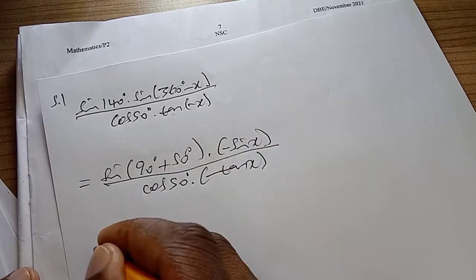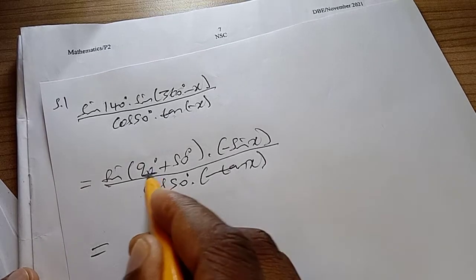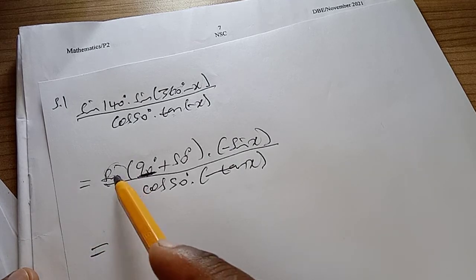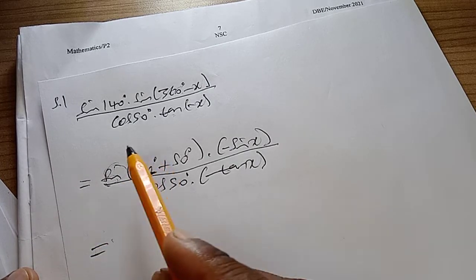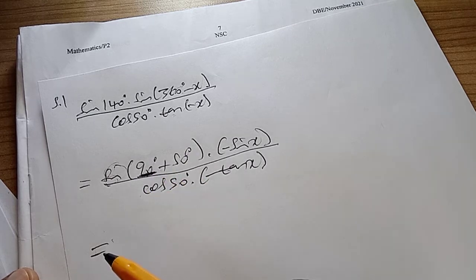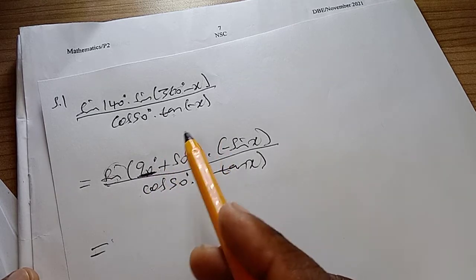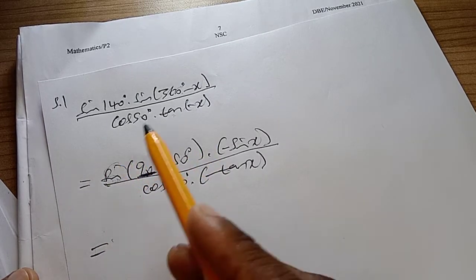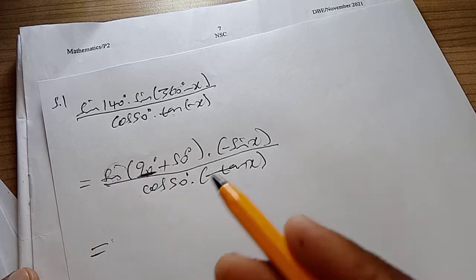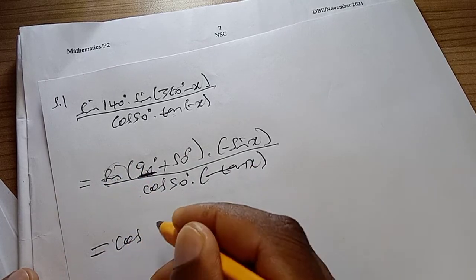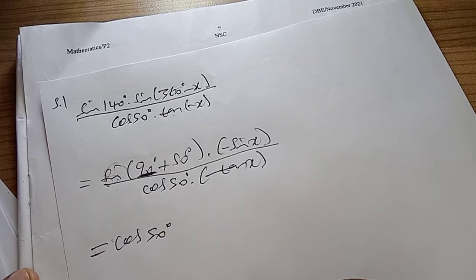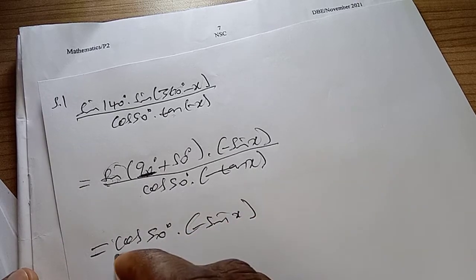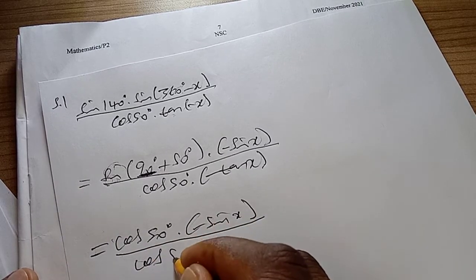Okay, then we continue. We know that the moment we come across 90 degrees, whatever we are having here is going to change. Since here we are having sine, it should change to cos. Then we ask ourselves, 90 degrees plus 50, which quadrant is that? We know 90 plus 50 should fall in the second quadrant. In the second quadrant, is cos positive or negative? We all know that in the second quadrant, cos is negative. Then this reduces to negative cos 50 degrees. Then here we are still having the negative sin x there, and in the bottom cos 50 degrees.